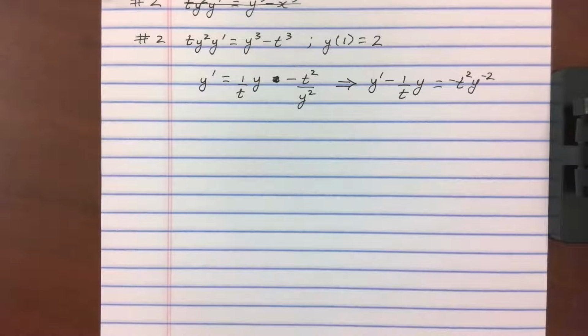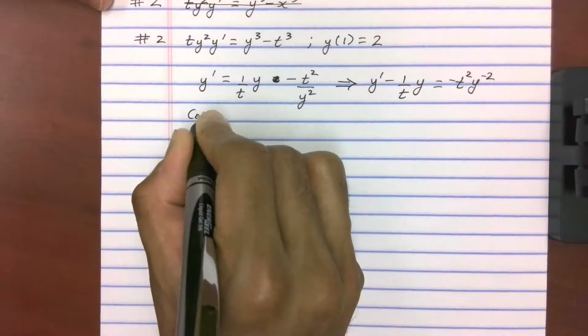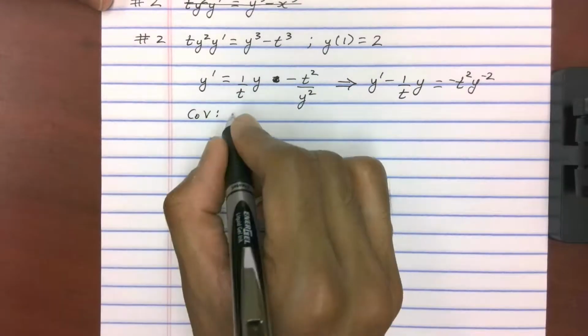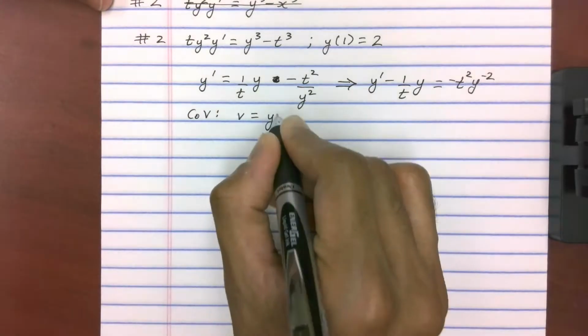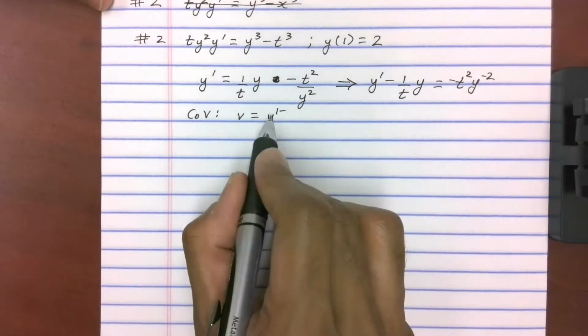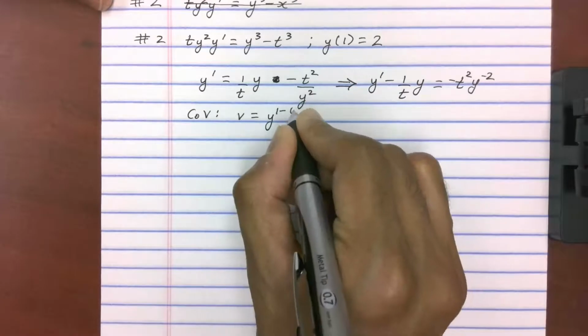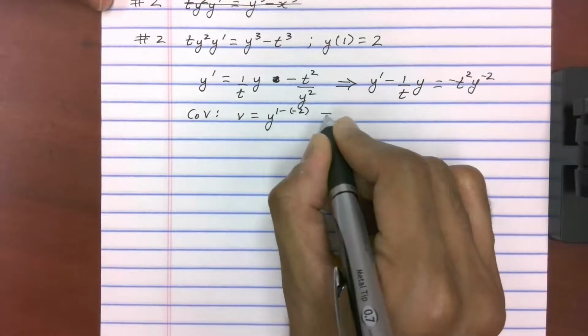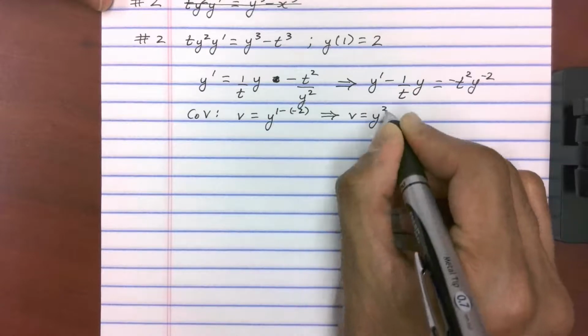Now that we have the equation in the standard form, let's proceed on with the change of variables. The change of variables is v equals y raised to 1 minus n, and remember the n in this case is negative 2, so we have 1 minus negative 2, and that implies v is y cubed.